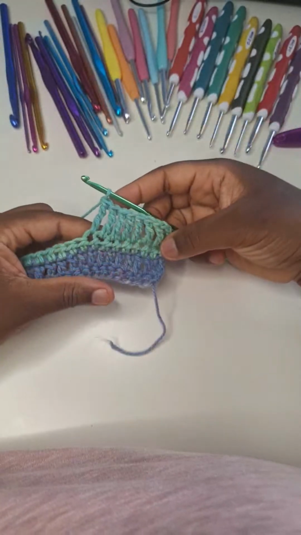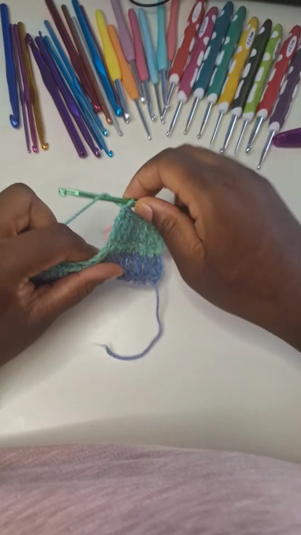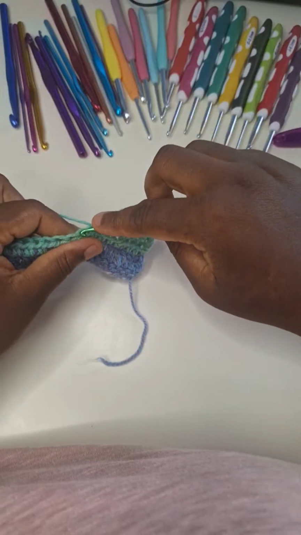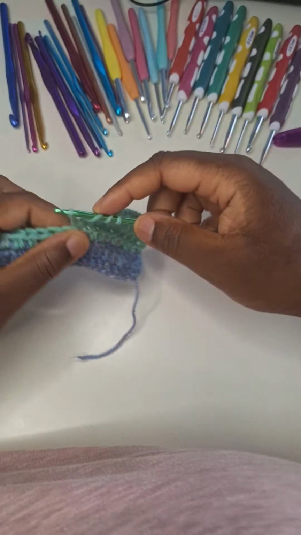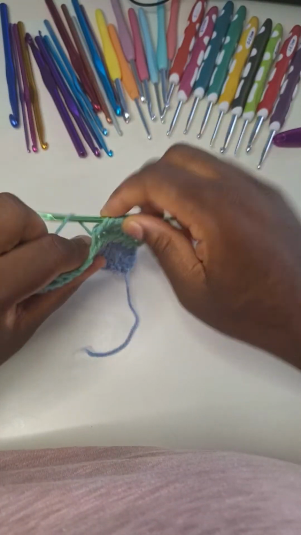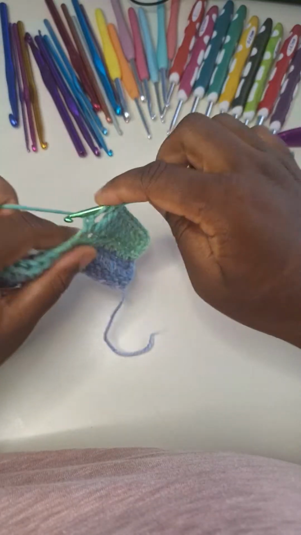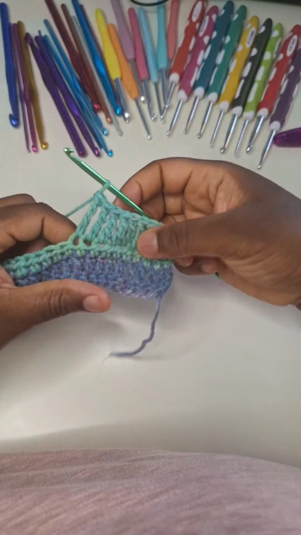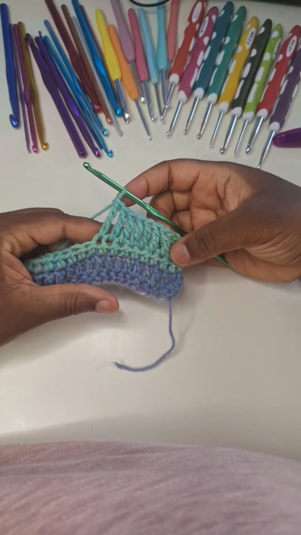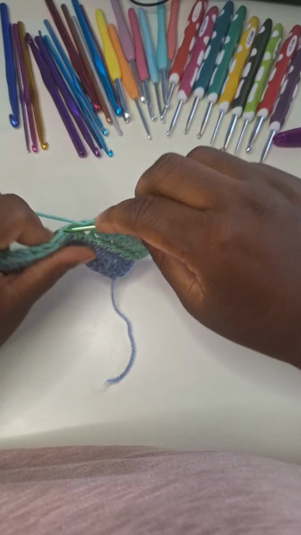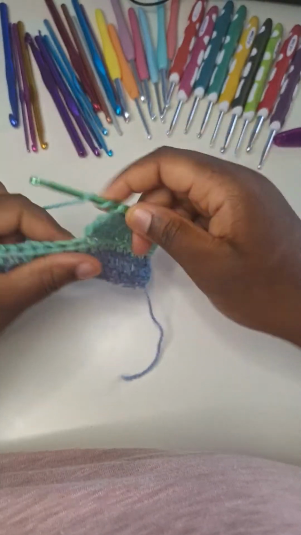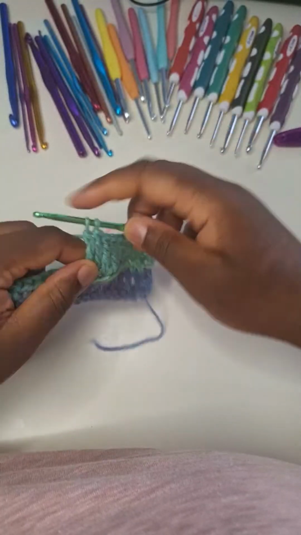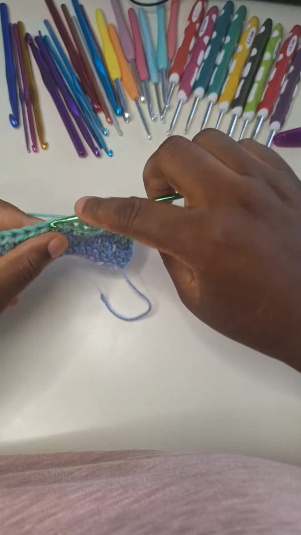Again, yarn over twice for a triple crochet, insert, yarn over, 4 loops, yarn over, pull through 2, yarn over, pull through 2, yarn over, and pull through the last 2. Again, don't forget to yarn over twice.